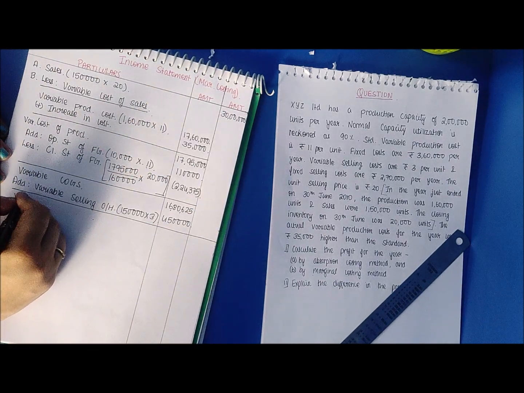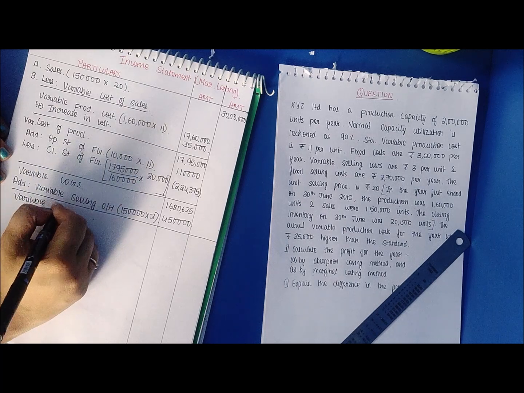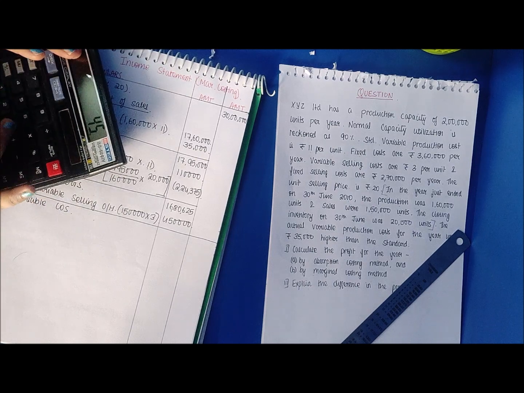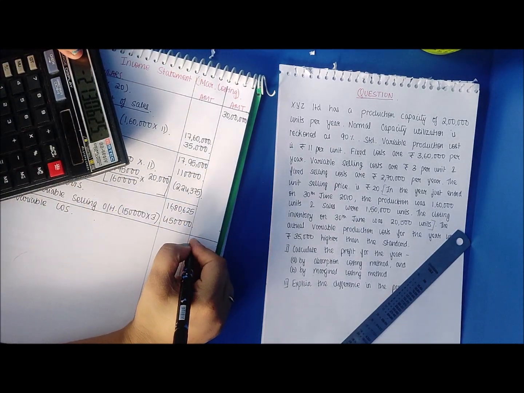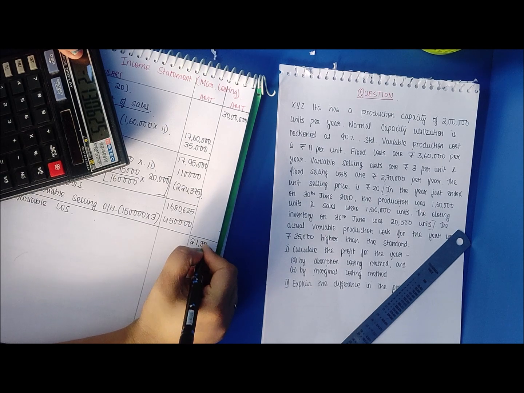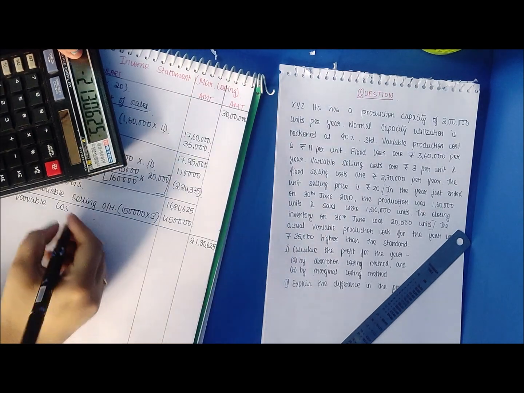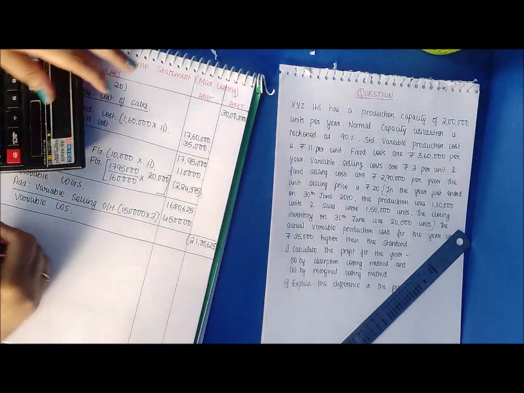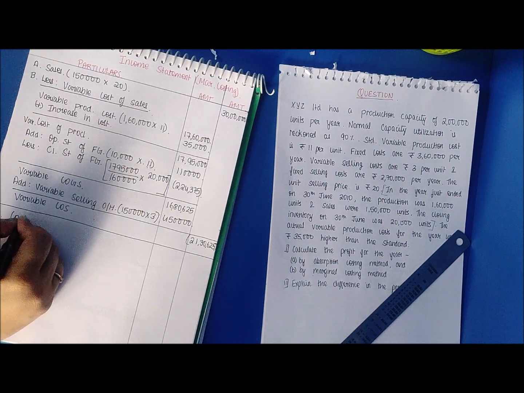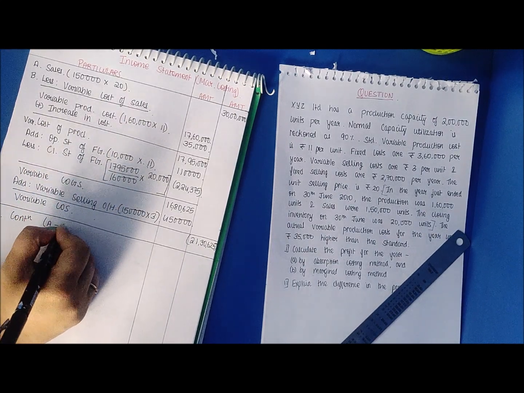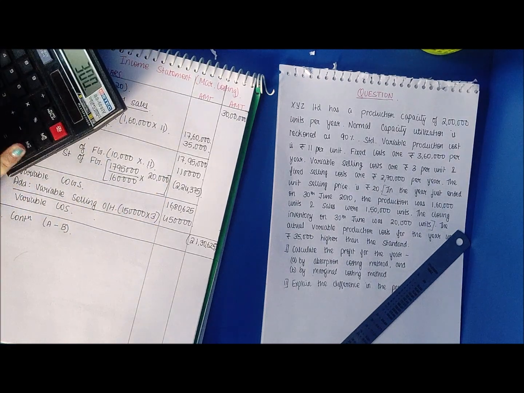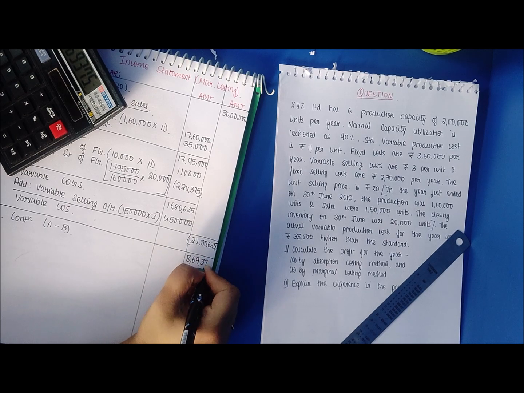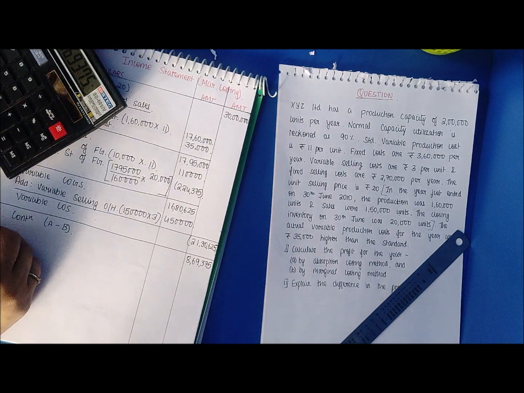My variable cost of sales. Once I add this, it is 21,30,625. If I deduct this from my sales, what I get is contribution, that would be A minus B, that is equal to 8,69,375.